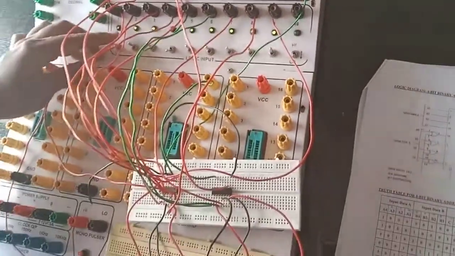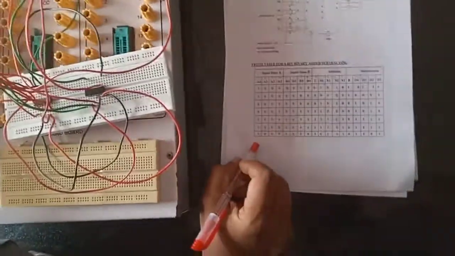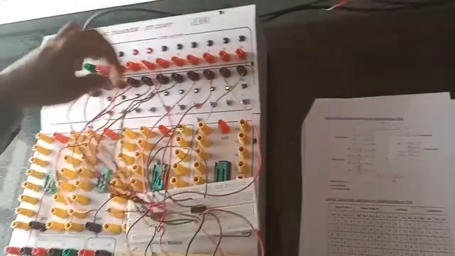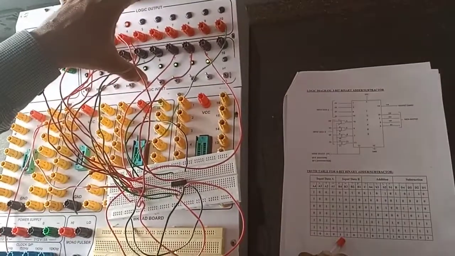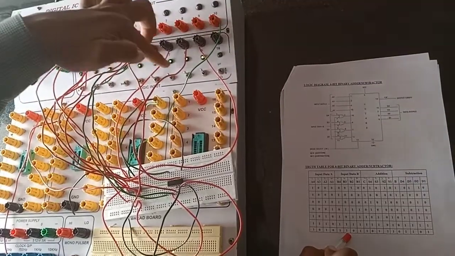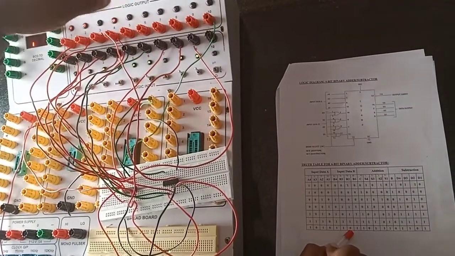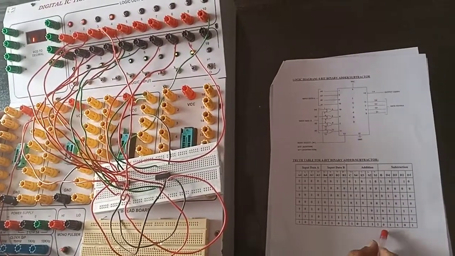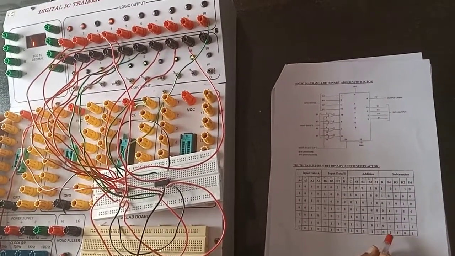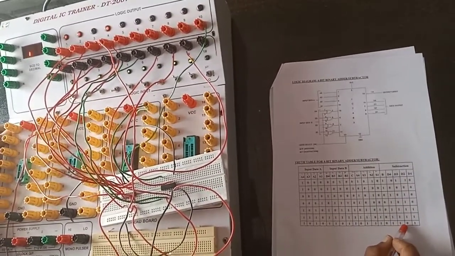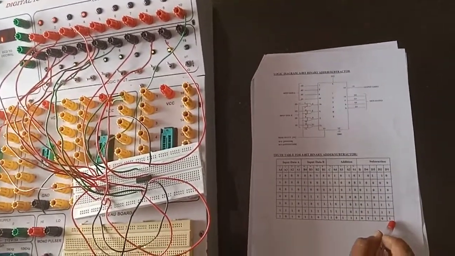The last input I am going to give is 1 0 1 0. B4 is equal to 1, B3 is equal to 1, B2 is equal to 0, B1 is equal to 1. In this case, borrow is equal to 0, difference 4 is equal to 1, difference 3 is equal to 1, difference 2 is equal to 0, difference 1 is equal to 1. This is applied in the trainer kit. Now I am getting the output: borrow is equal to 0, difference 4 is equal to 1, difference 3 is equal to 1, difference 2 is equal to 0, difference 1 is equal to 1.